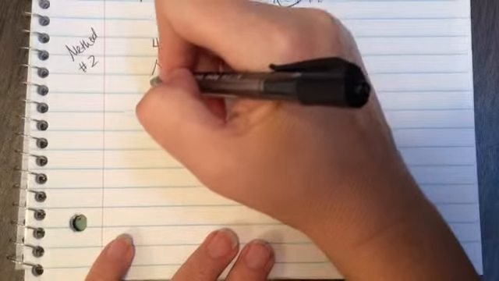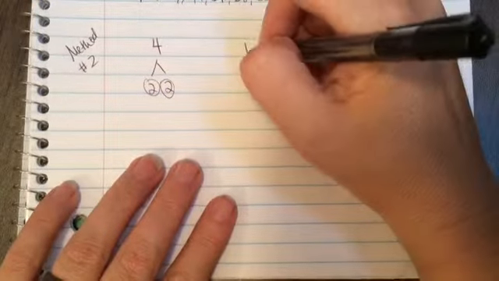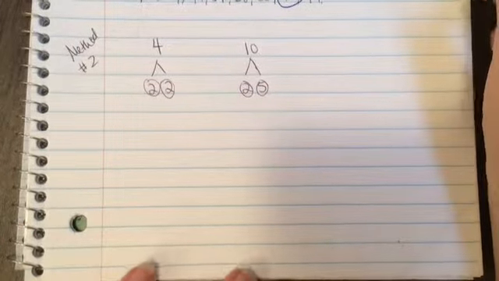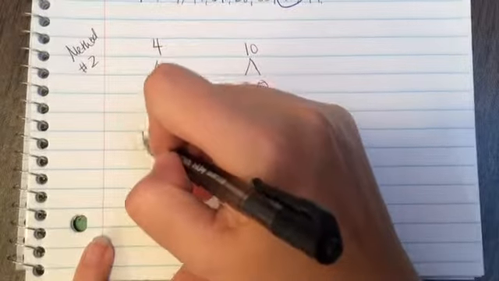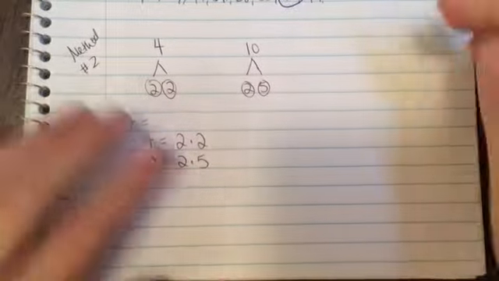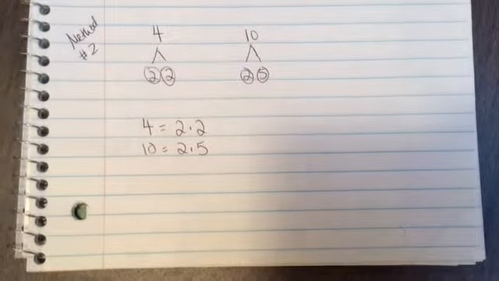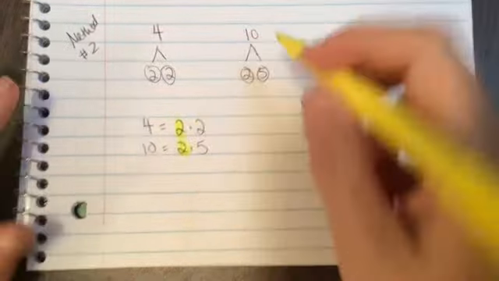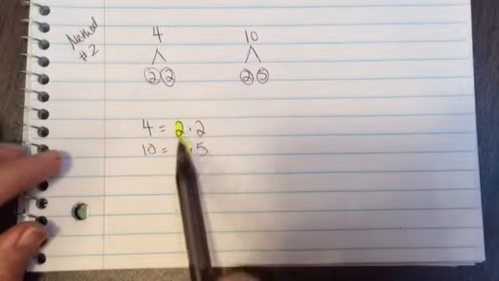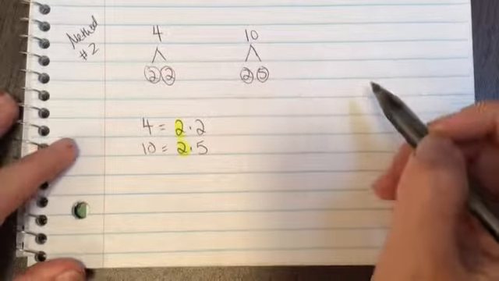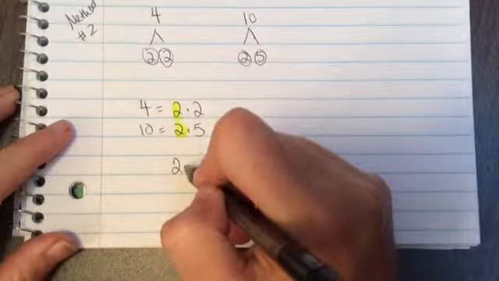But if I listed out the prime factorization of 4, it would just be 2 and 2. Okay? And if I broke down 10, it would be 2 and 5. That's pretty much it, right? So I'm going to write them again. And the way you do it is what they share, we're going to highlight. Notice that they share a 2. Both of them have one 2. This one has two 2s, but it doesn't matter. We're only looking for what they have in common. So I'm going to write the 2 here.